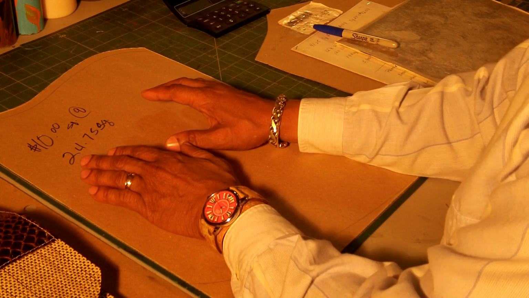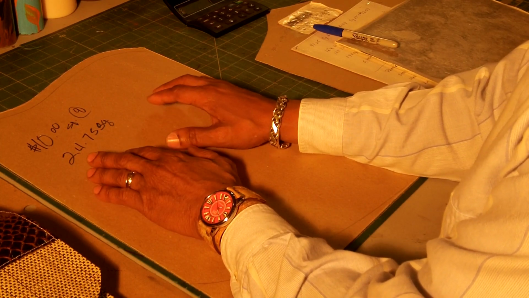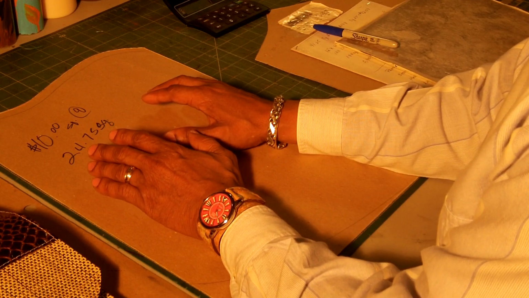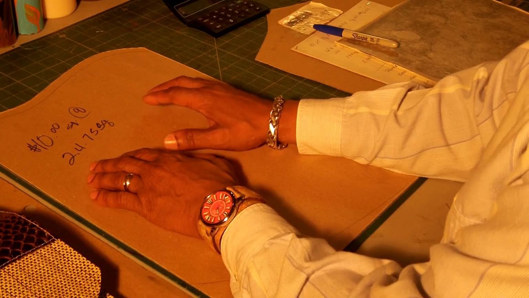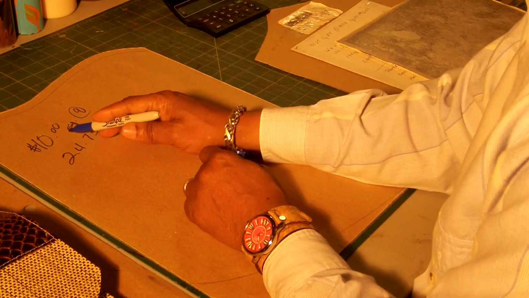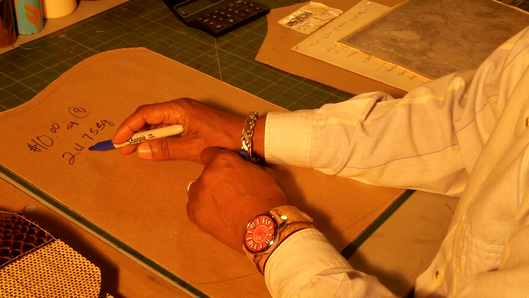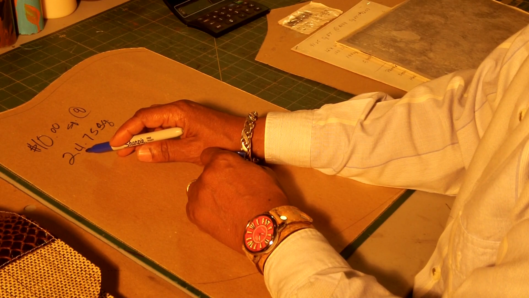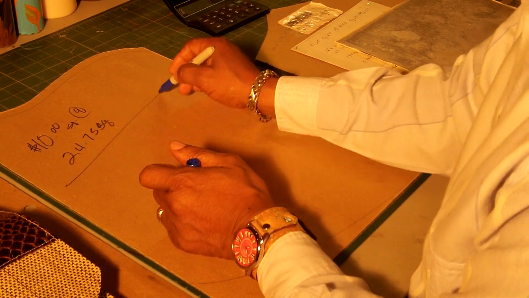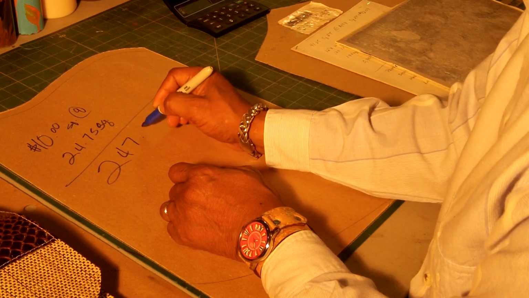So now what we're going to do at this point, we're going to calculate the hours, and then we can see the difference in what a bag will cost made out of the leather that we have priced it with, which is $10 a square foot, and we ended up buying a 24 by 75 square foot hide, which comes out to be $247.50.